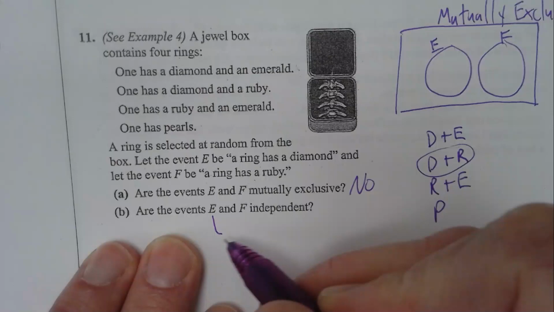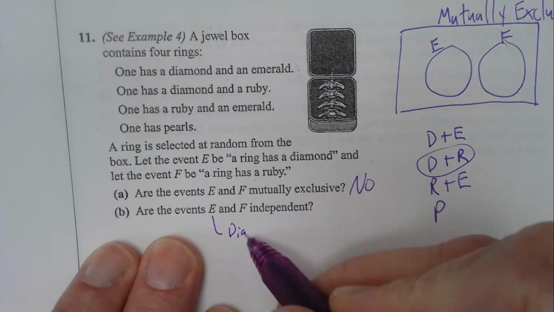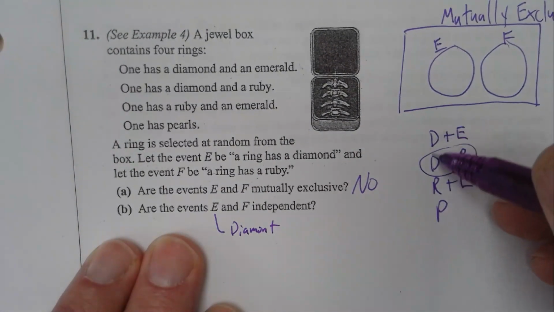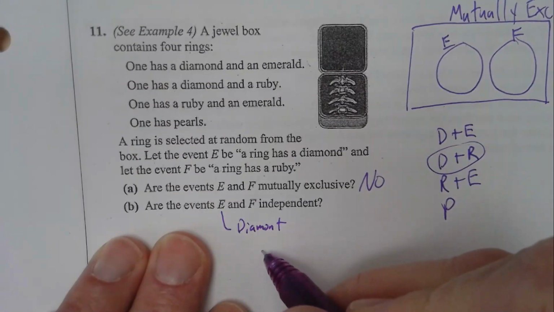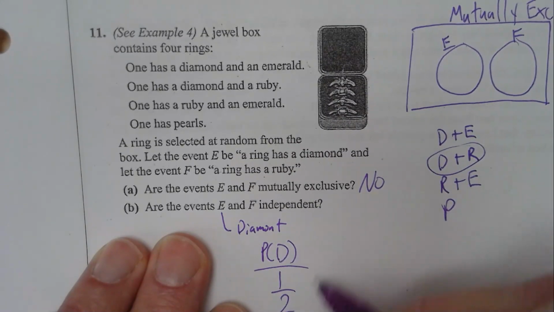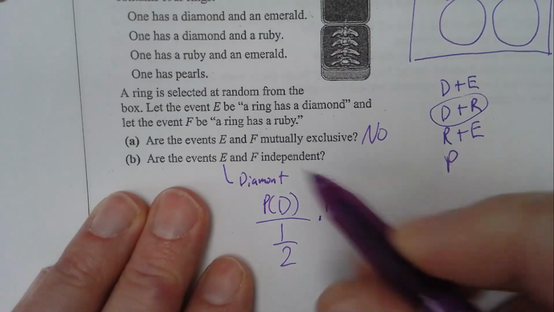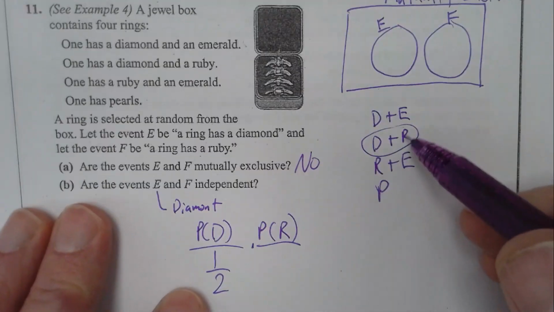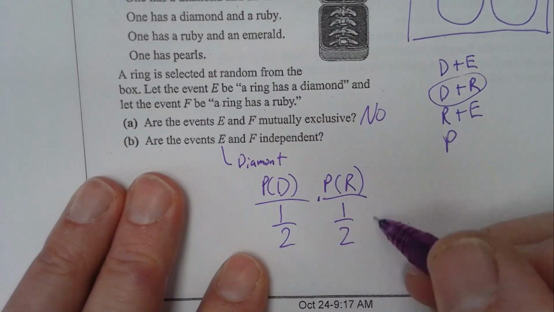Are the events independent? Okay, so E has a diamond. So has a diamond would be 2 rings out of the 4 rings. So having a diamond, probability of diamond is 1/2 times probability of ruby. Okay, so ruby is 2 rings again, so it's 2 out of 4 or 1/2.